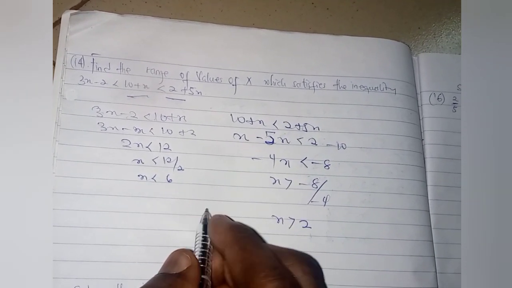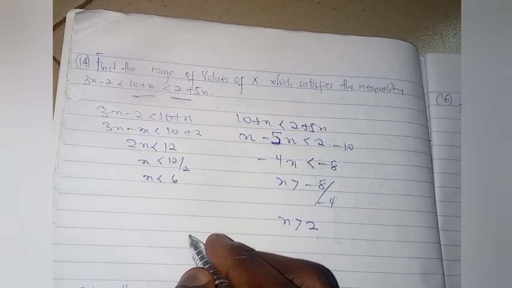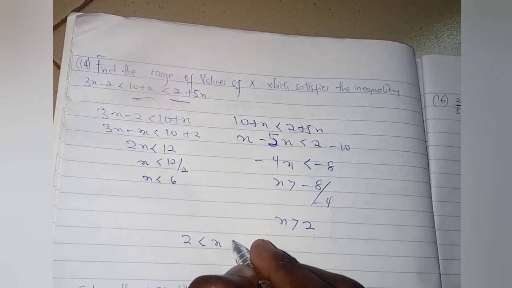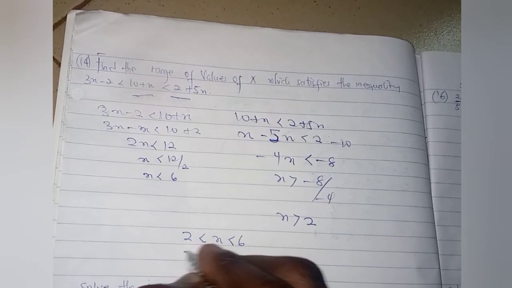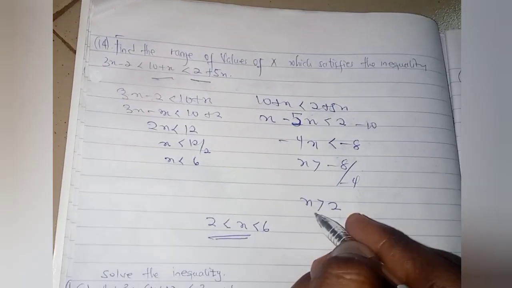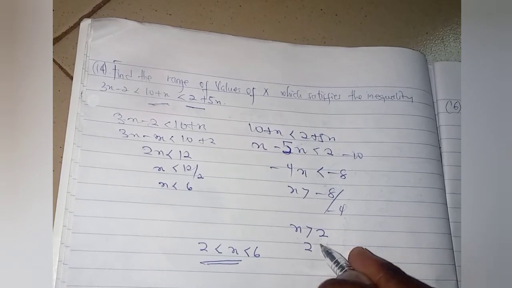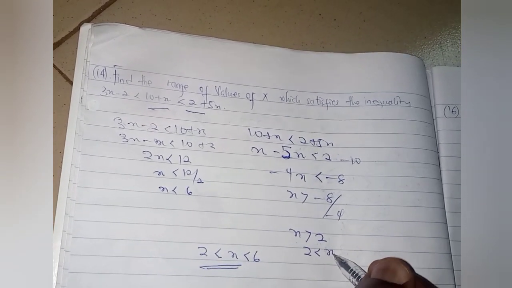So it can be written as 2 is less than x and x is less than 6. This means x is bigger than 2. That means 2 is smaller than x. x is bigger, 2 is smaller.